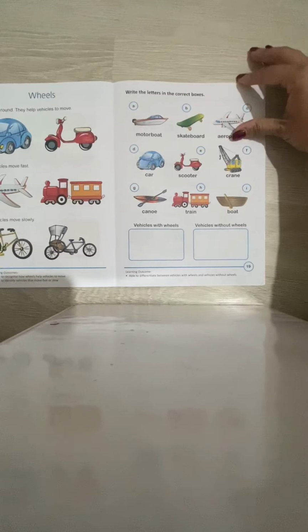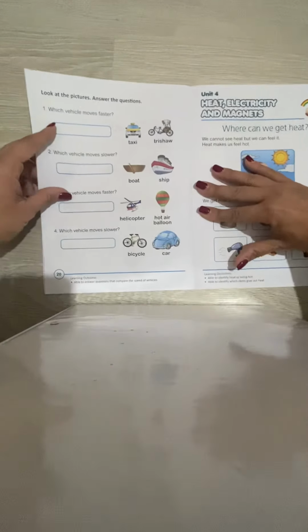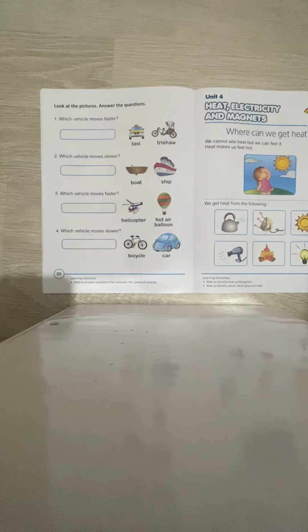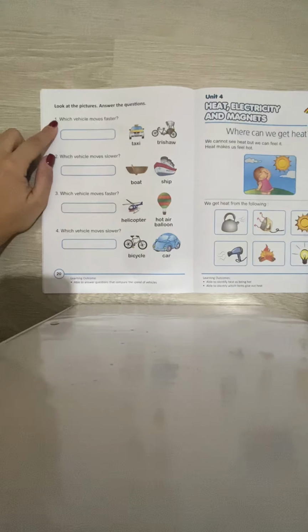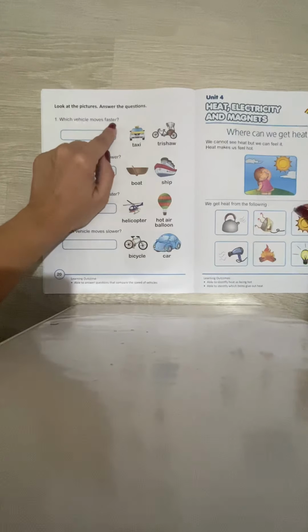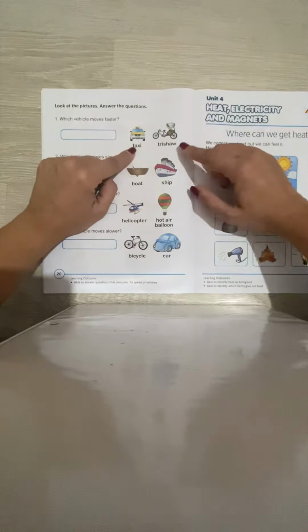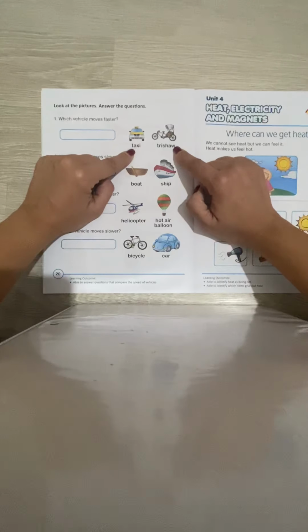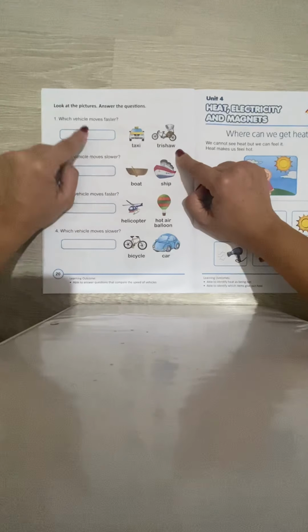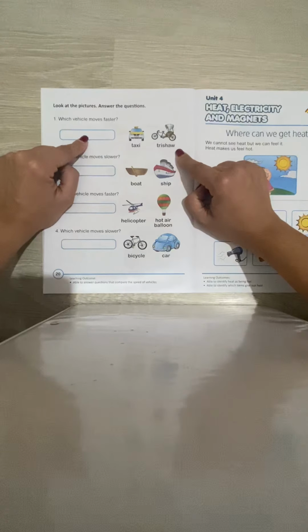Good job. Now let's turn the page to page 20. We're going to look at the pictures and answer the questions. Now the first question, it says, which vehicle moves faster? The taxi or the tree saw? Good job, the taxi moves faster. So I'm going to write taxi in this box here.